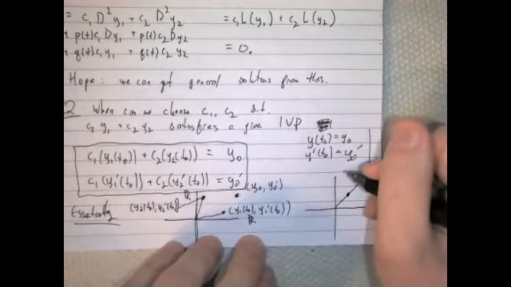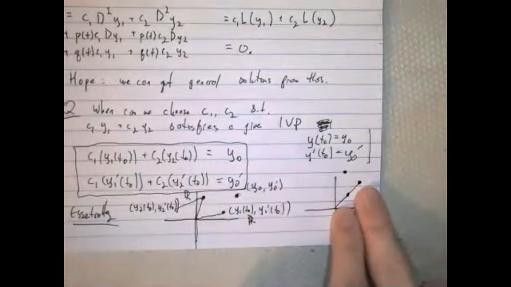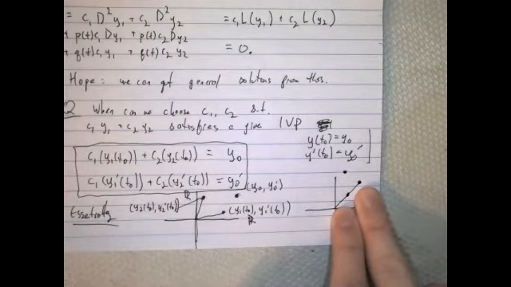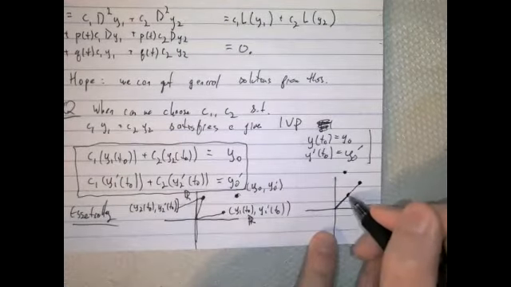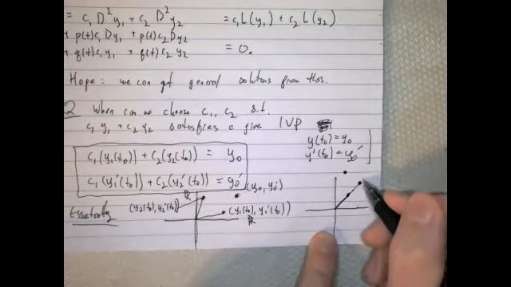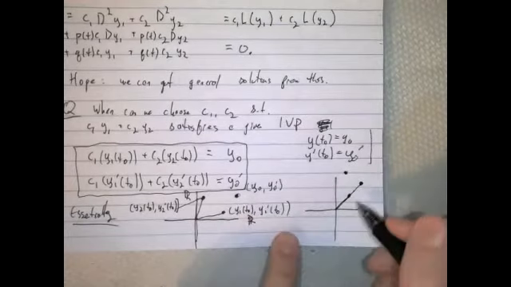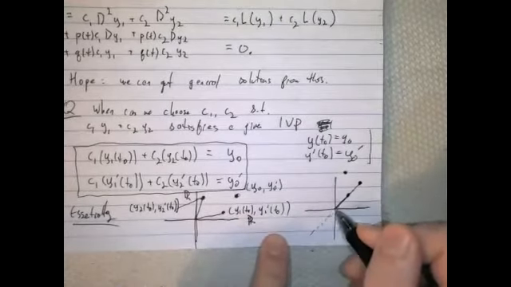And then say my third point is over here. Can I ever hit this third point by some linear combination of these two vectors? No, because if I go some distance along the direction of this vector, and then I add some distance along this vector, I'm always going to stay on this line.